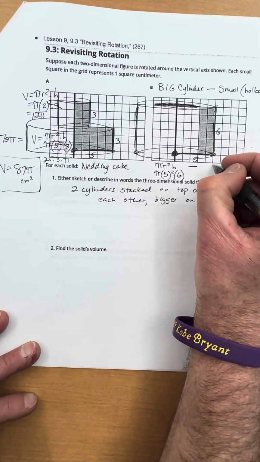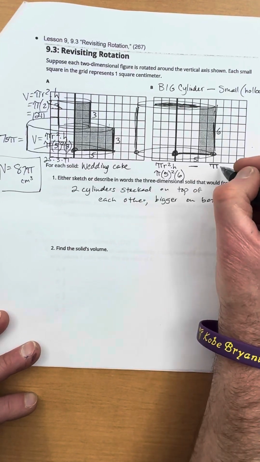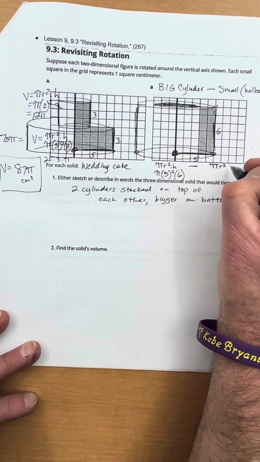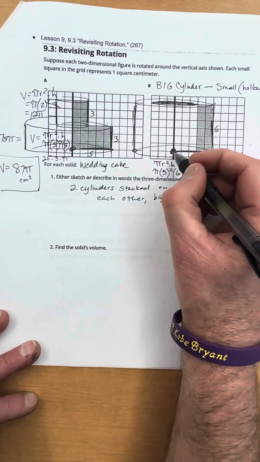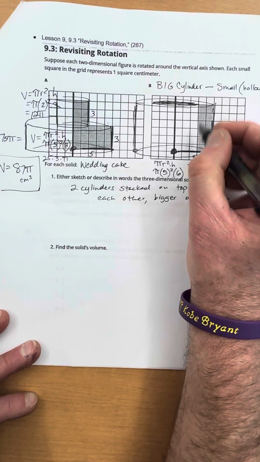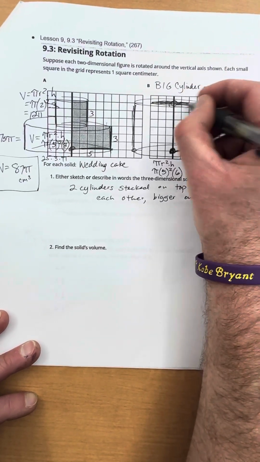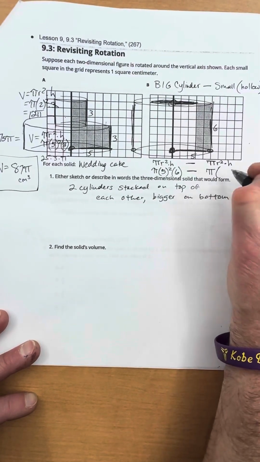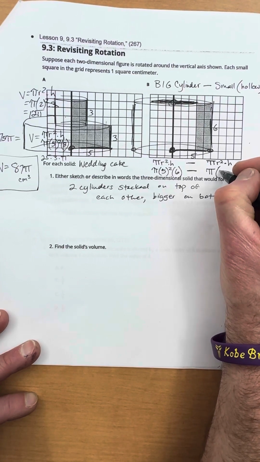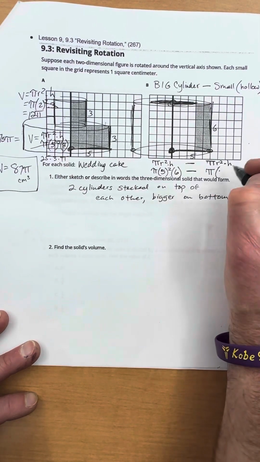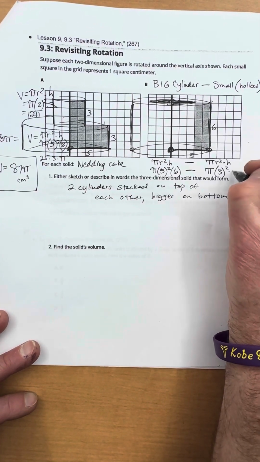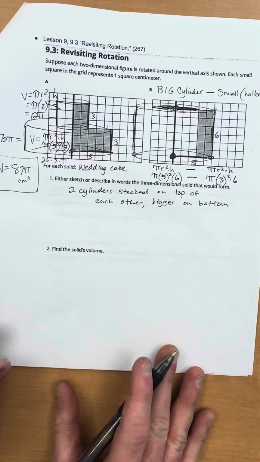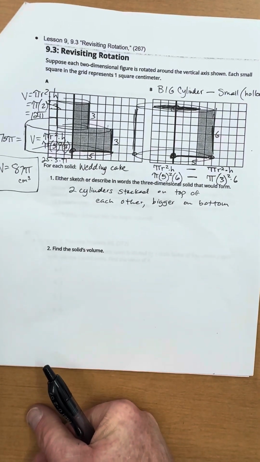Now we're gonna do the small one. What's the formula for a cylinder? Pi r squared times height. Cool. What's the radius of the hollow portion? Look again. It's 3. It's okay. No sweat. So you got it. It's pi 5 squared times 6 minus pi 3 squared times 6.